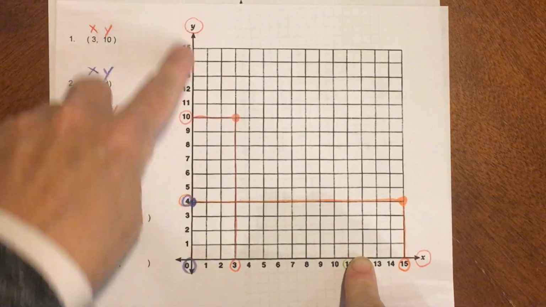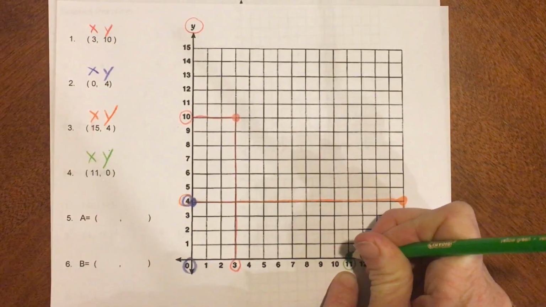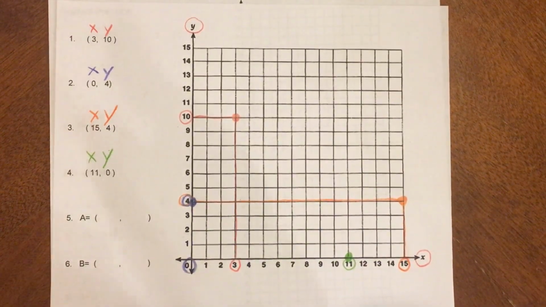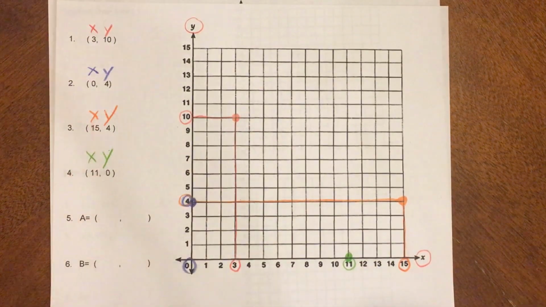Well, since I don't have any Y, they're going to just be on the X line. It's going to be right there. That is called plotting points. So I use these ordered pairs and I plotted points.